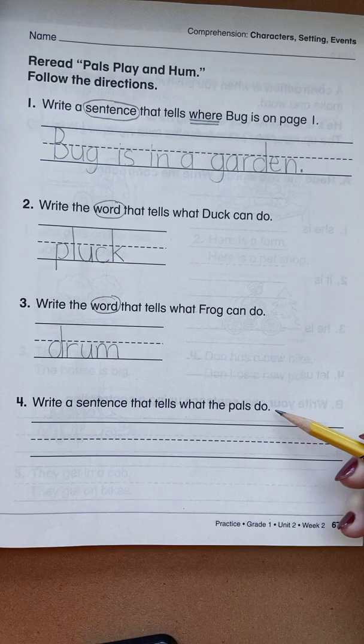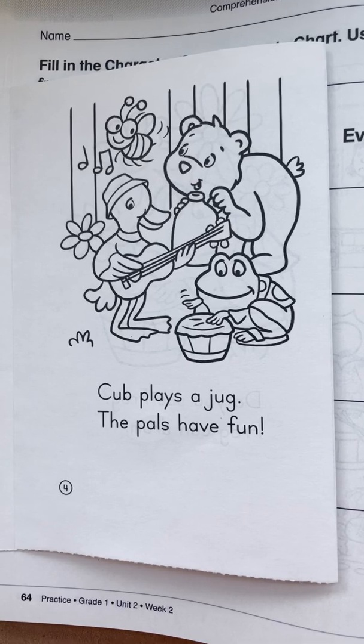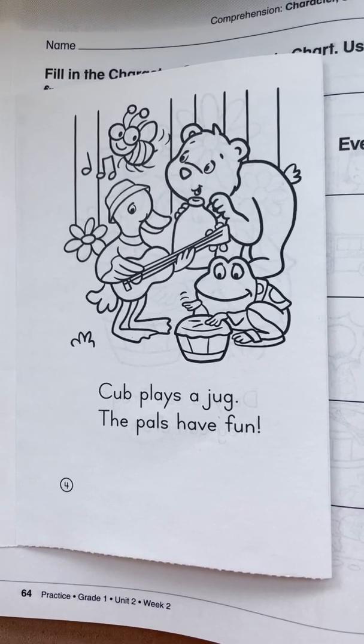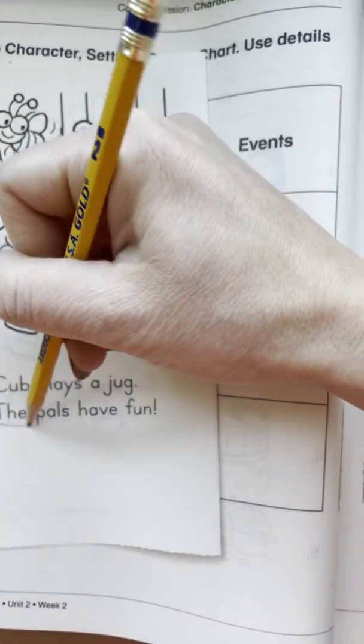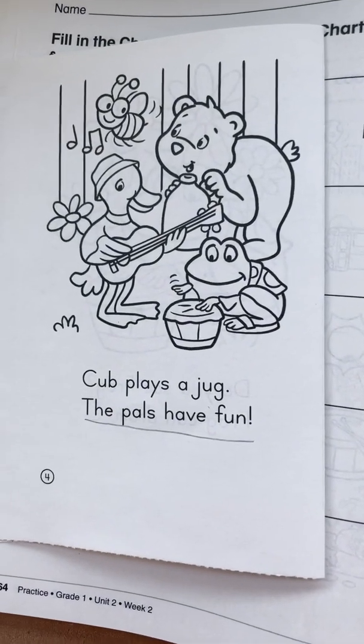Number 4, write a sentence that tells what the pals do. Let's go back into the story where we read about what the pals do together. Cub plays a jug. The pals have fun. So we are going to rewrite that whole sentence for number 4. The pals have fun, because that tells me what the pals do.